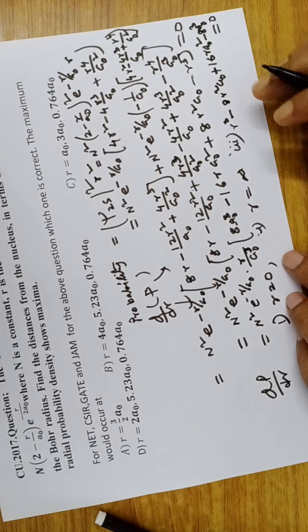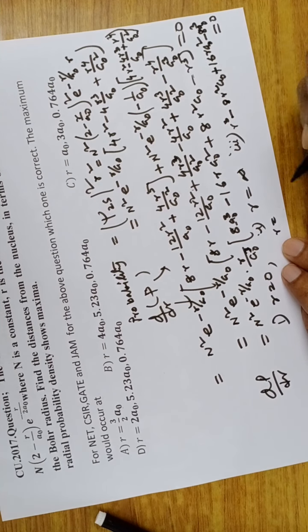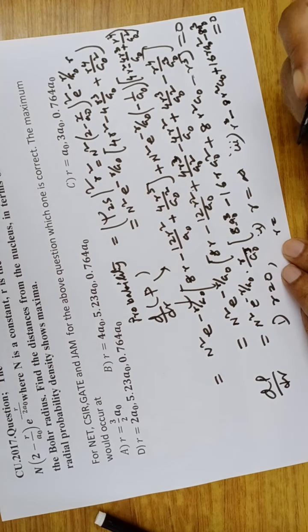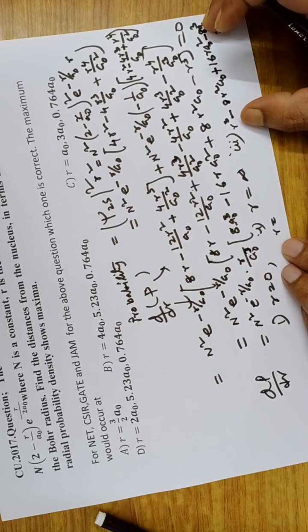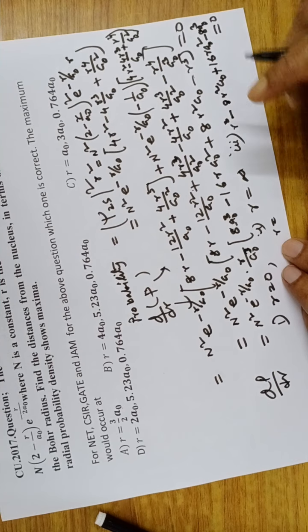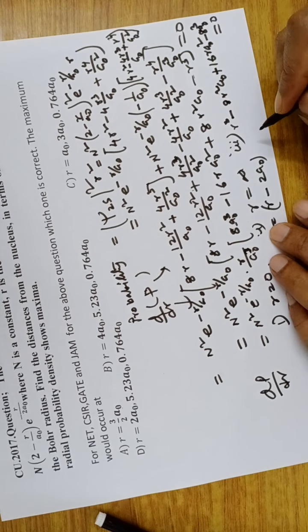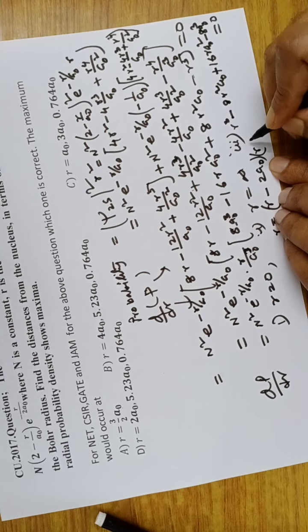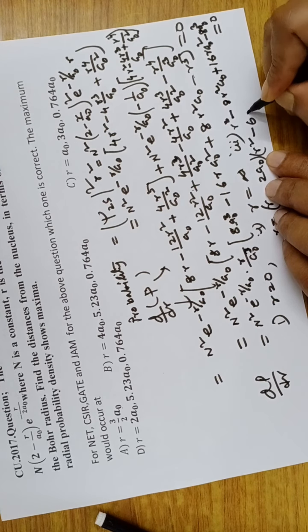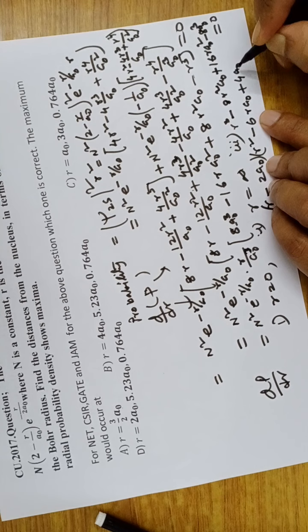Then r equal to, there are again some possibilities, because if we take common, then r minus 2a0 is common, then r square minus 6 r a0 plus 4 a0 square.